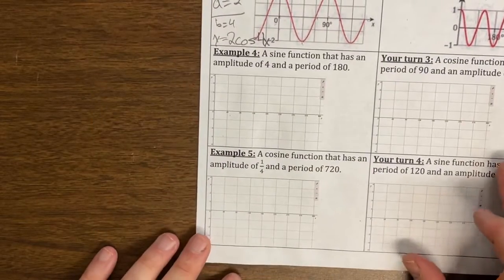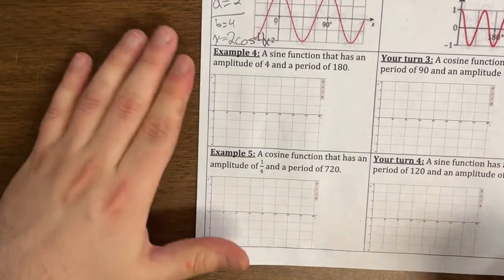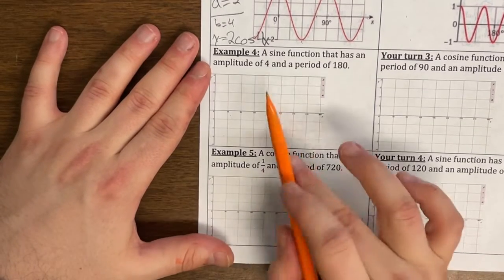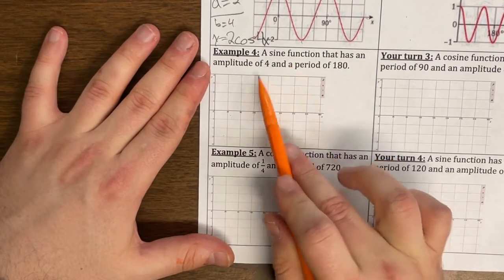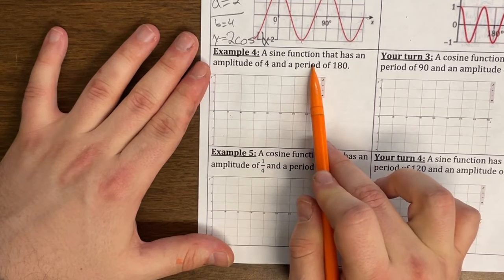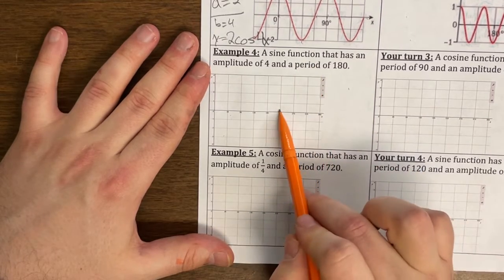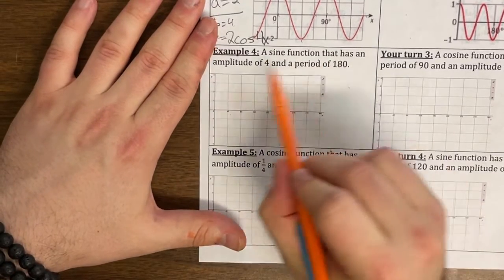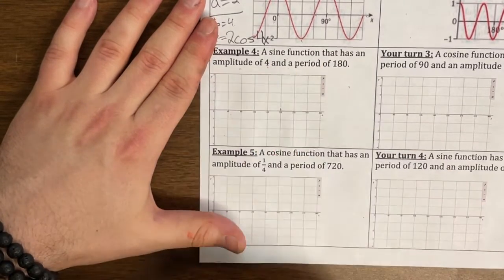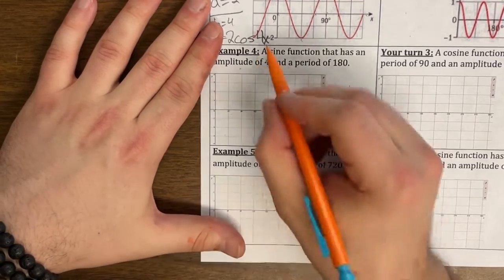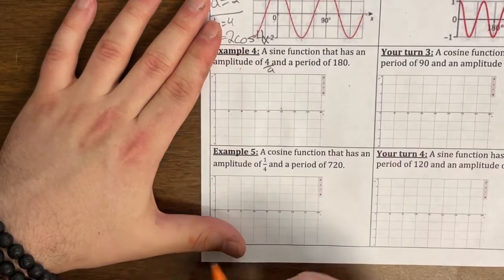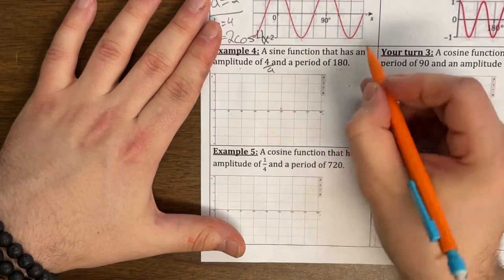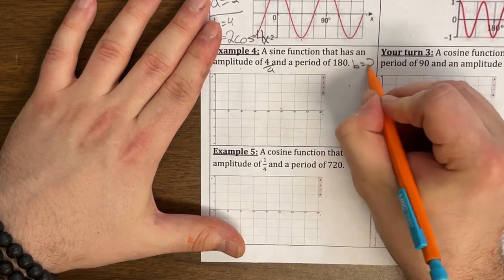All right, 2 last examples. Let's try it out like this. Now we're going from the words to the equation to the picture, so a couple of steps here. It says a sine function that has an amplitude of 4 and a period of 180. So a is going to be 4. Be careful, we're not going to say b is 180. We're going to say b is equal to 2.